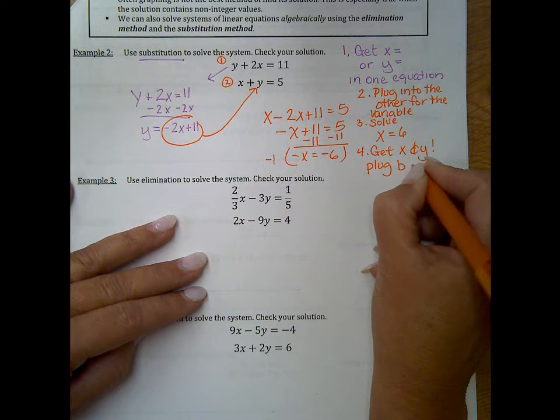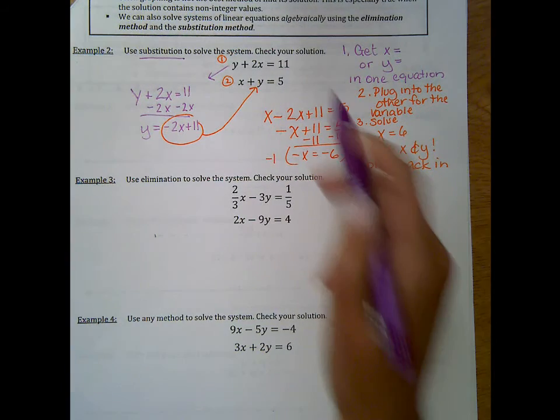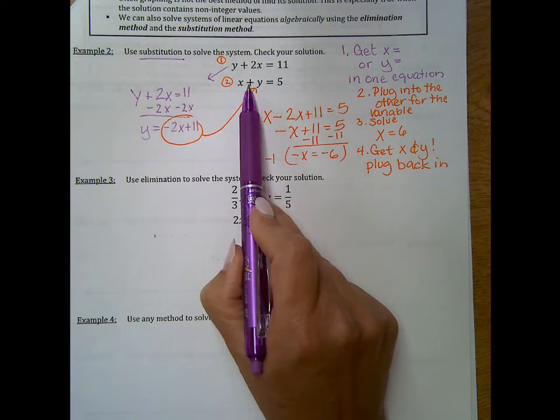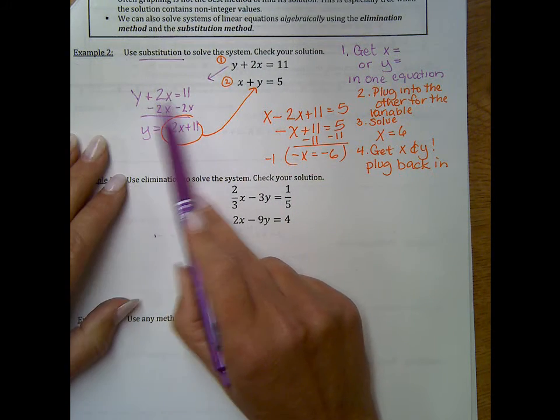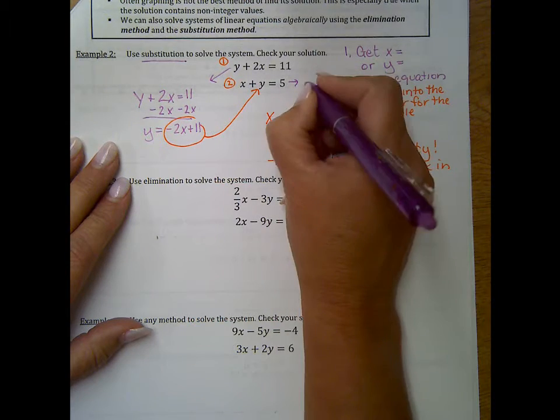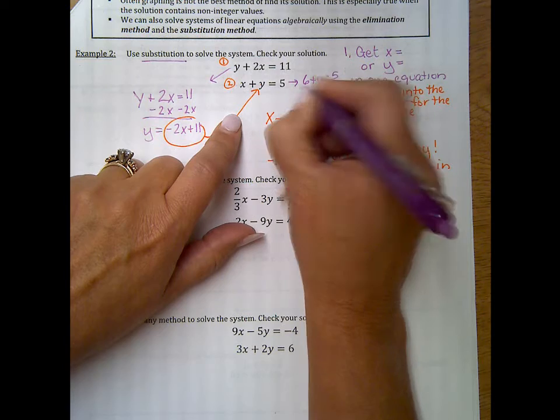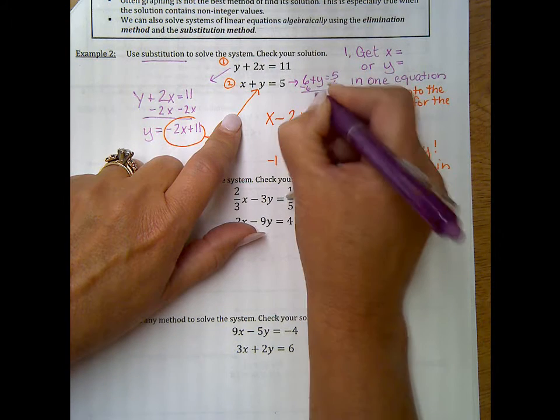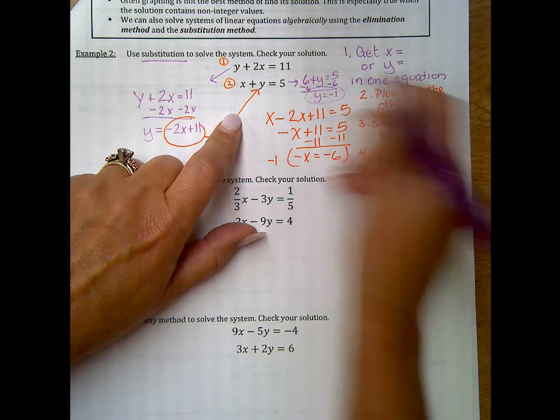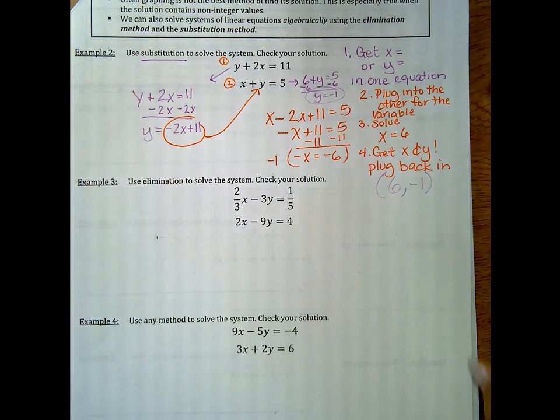So we found the x, and we can plug that x back into any of these equations, this one, this one, this one that had an x and y. If I plug x equals 6 into this equation, I get 6, that's x, plus y equals 5. Subtract 6, and y is negative 1. Put your answer in an ordered pair. 6, negative 1 is the solution.